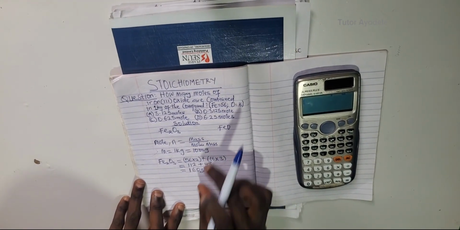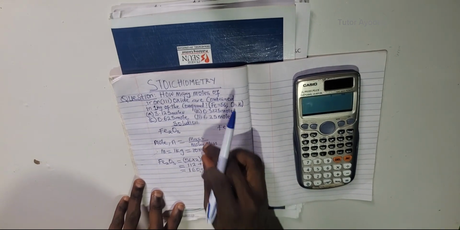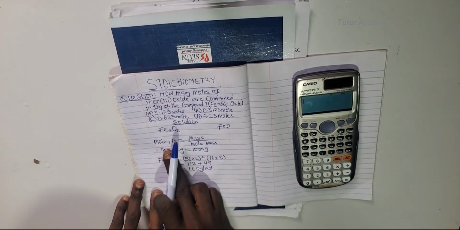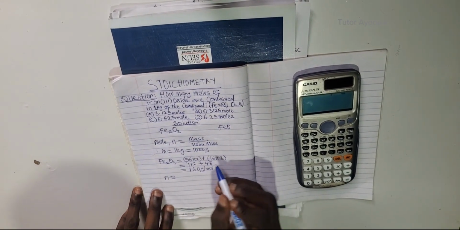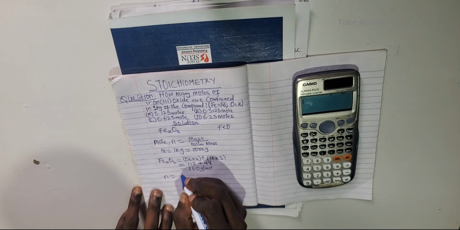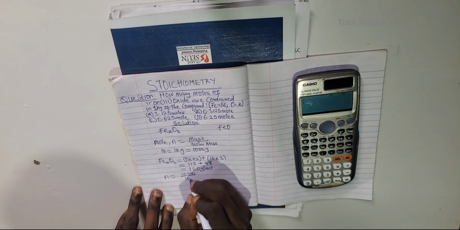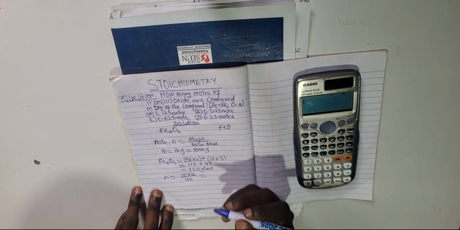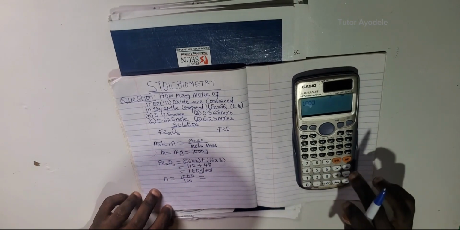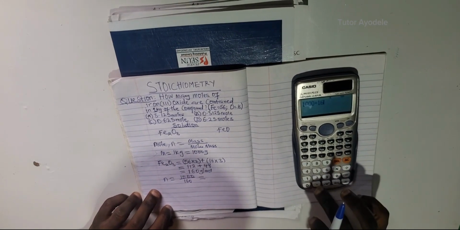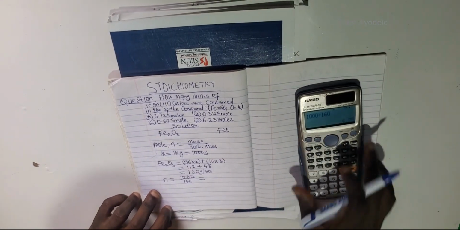Next thing is to substitute these parameters into the formula to calculate our mole. Therefore, mole equals to what? Our mass is 1000 over our molar mass, 160. So this will give me 1000 divided by 160. That will give us 6.25.